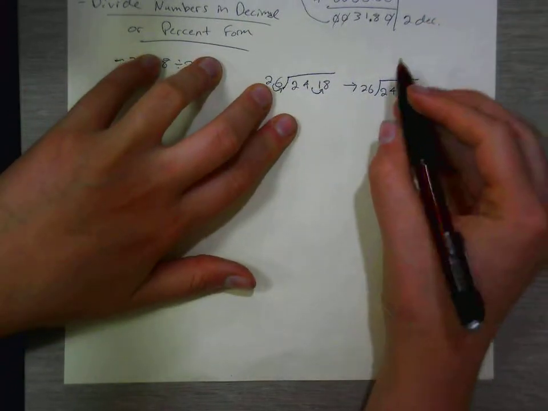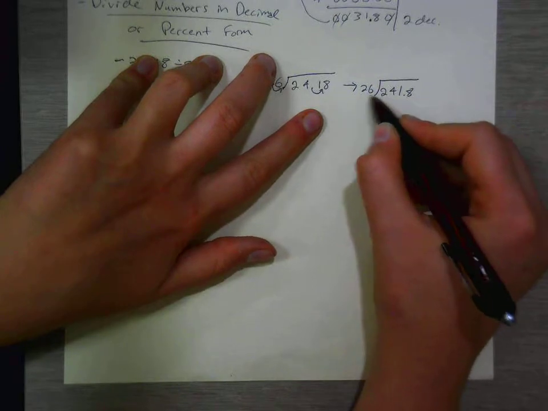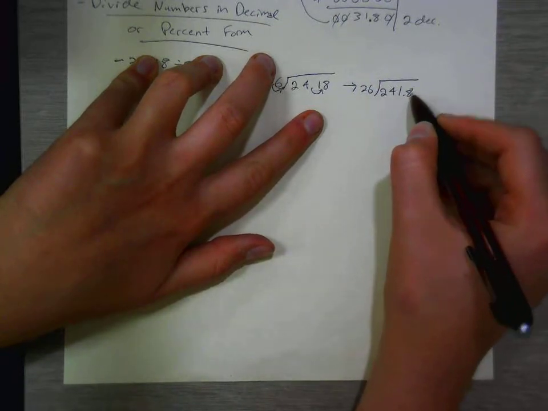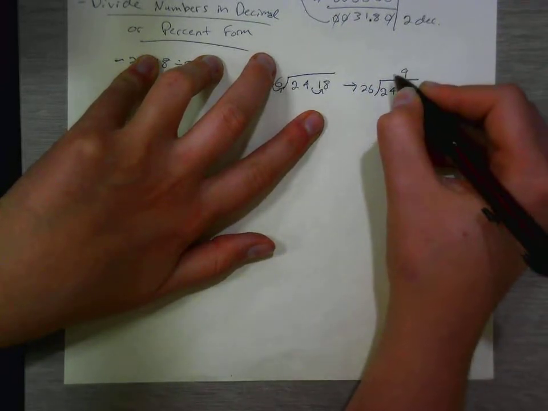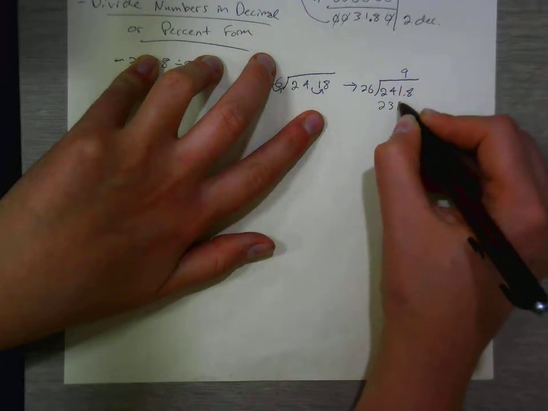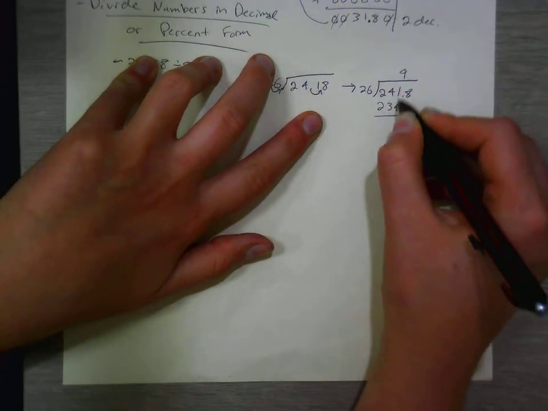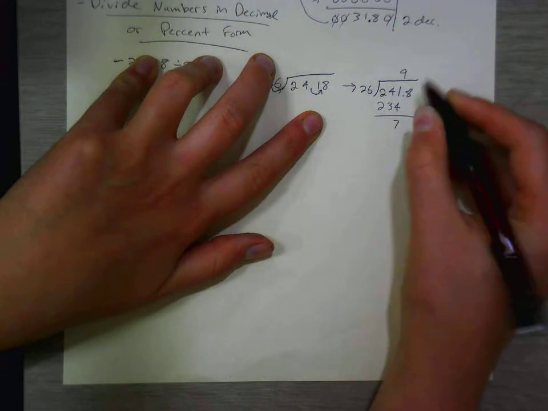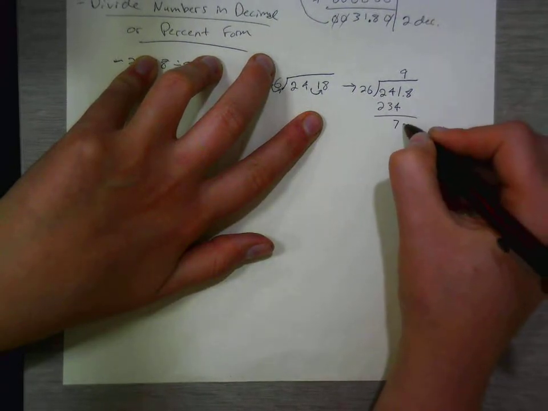Now, 26 does not go into 24, so we have to figure out how many times 26 goes into 241. It goes in 9 times. 9 times 26 is 234. The difference of that is 7. And then we carry down the 8.